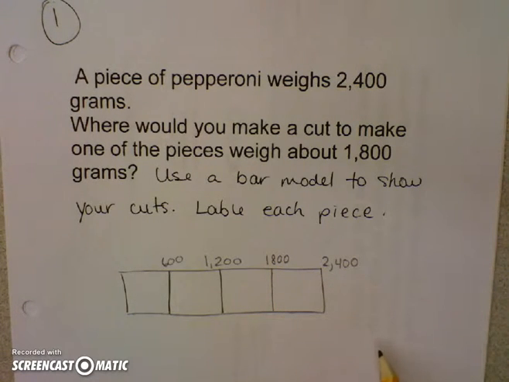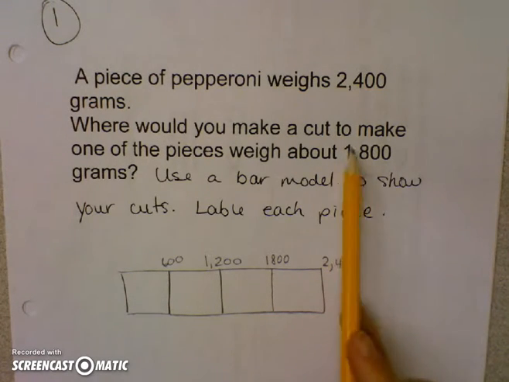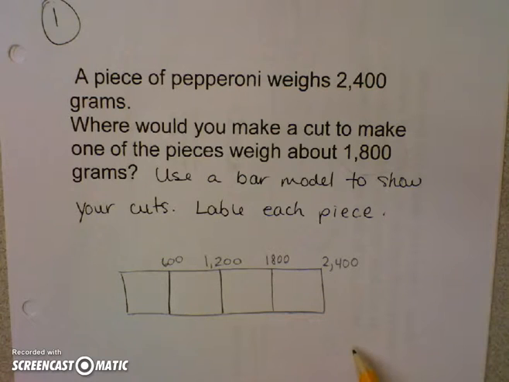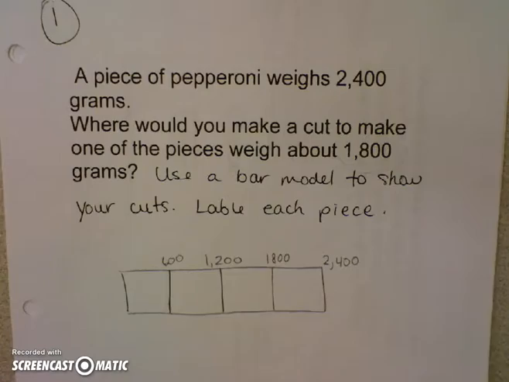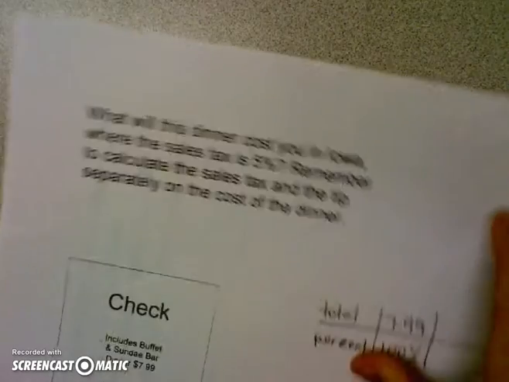That would be where I would cut to make a piece that weighed 1,800 grams. So that's station 1. Station 2.